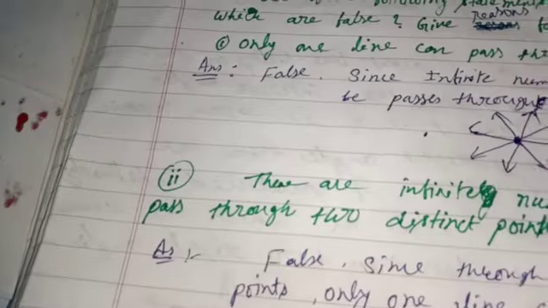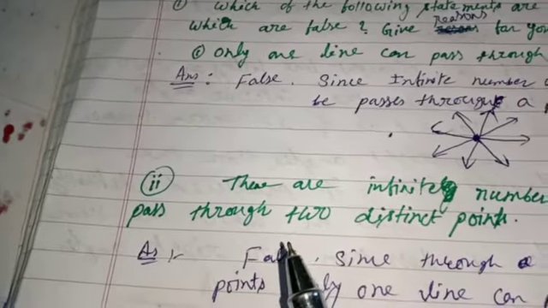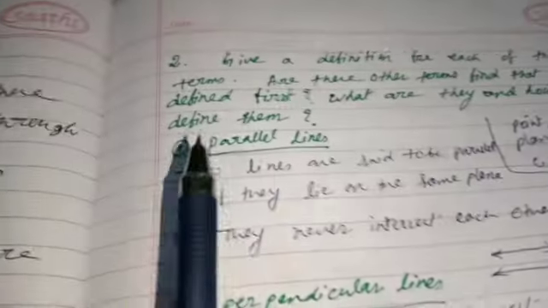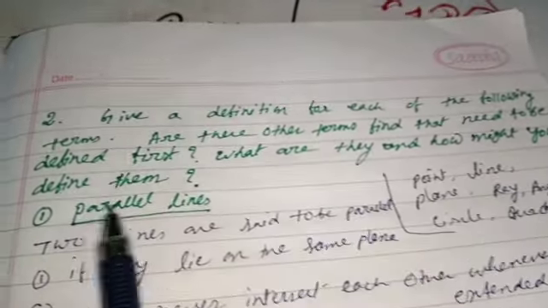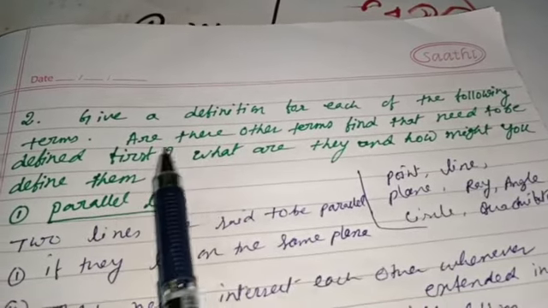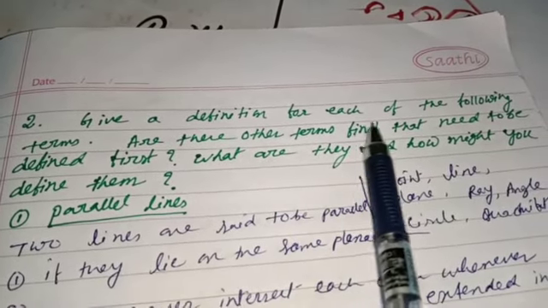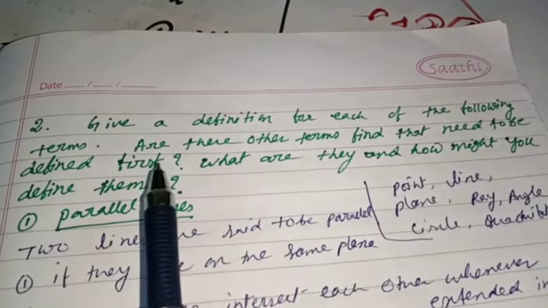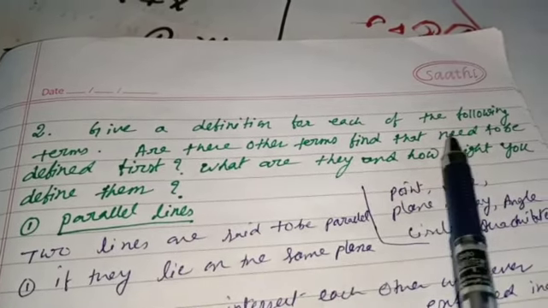Next, question number 2. There are 3 more questions, 3, 4, 5, so you can do them yourself. Try to understand question 2 clearly. Give a definition for each of the following terms. You have to give definitions. Understood?